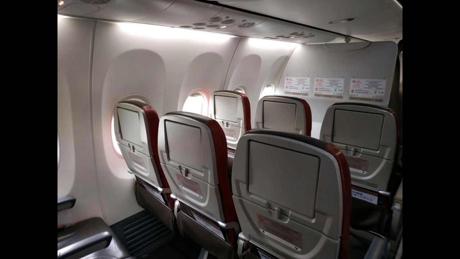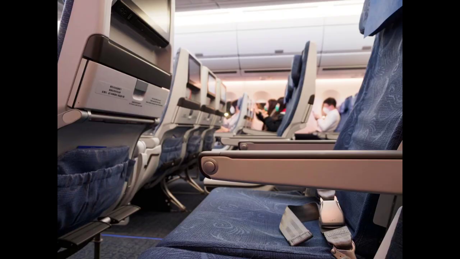Passenger service unit. The passenger service unit is located above each seat row. Components include reading lights, air vents, cabin speakers, flight attendant call button, no smoking sign, fasten seatbelt sign. These features allow passengers to control personal comfort and communicate with cabin crew.